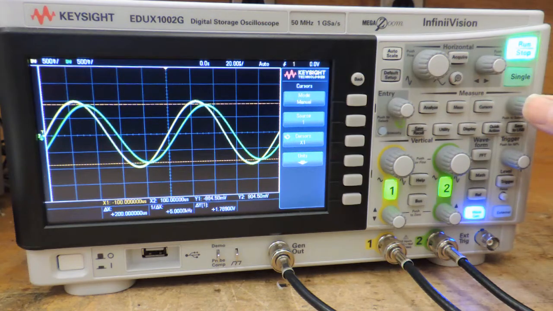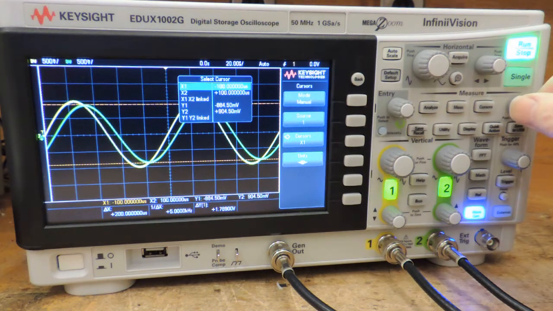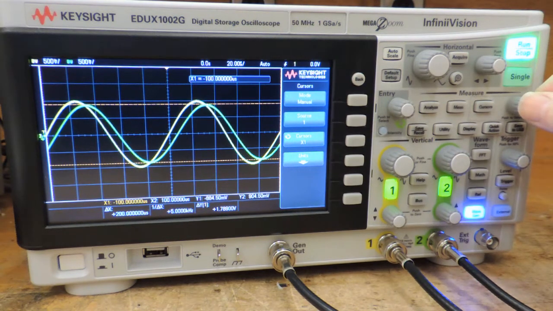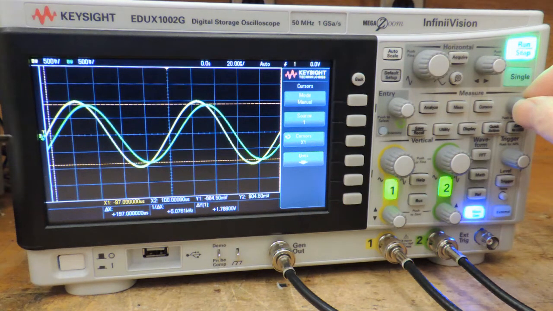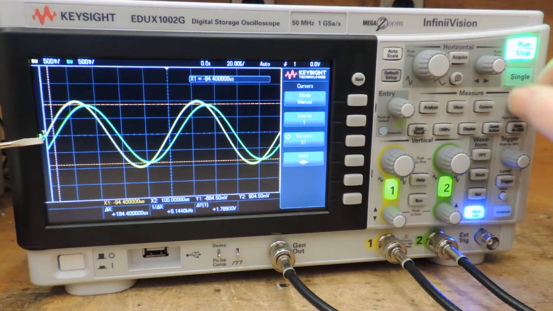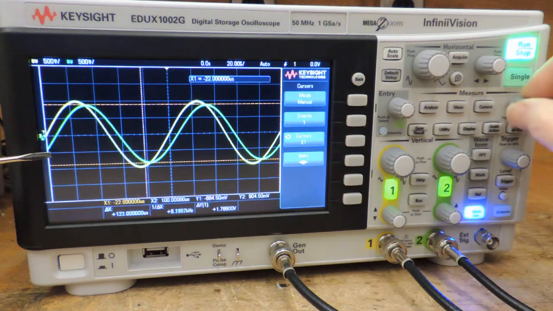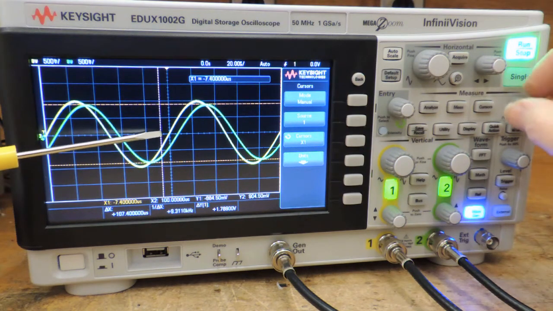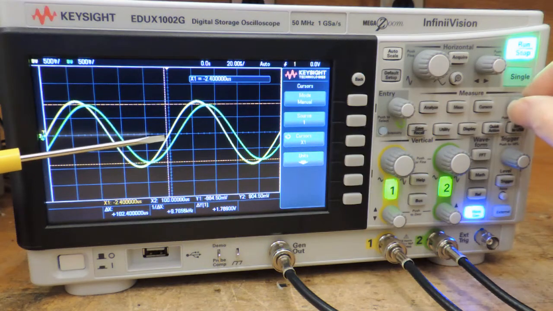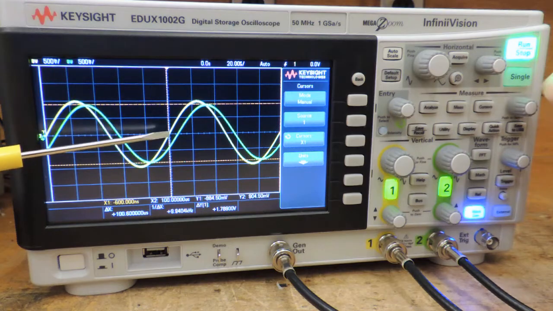So if I press the knob in, it allows me to select the different cursors. If I select X1, I can start moving the cursor, and you'll notice it starts at the far left-hand edge and moves in. I'm going to move X1 until it comes to the first waveform, which is the yellow waveform, my input signal. I want to put that cursor right on the 0 crossing.